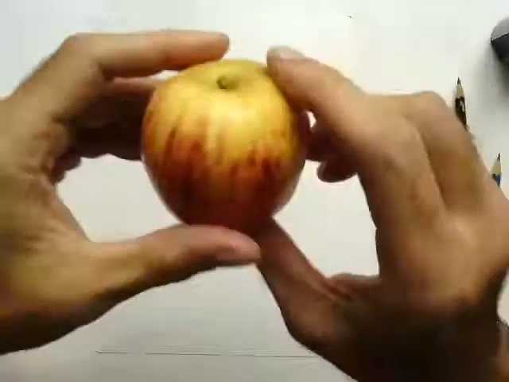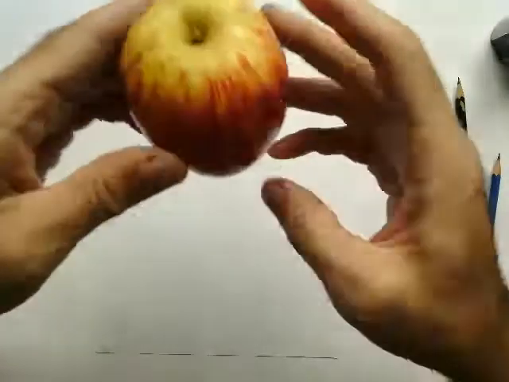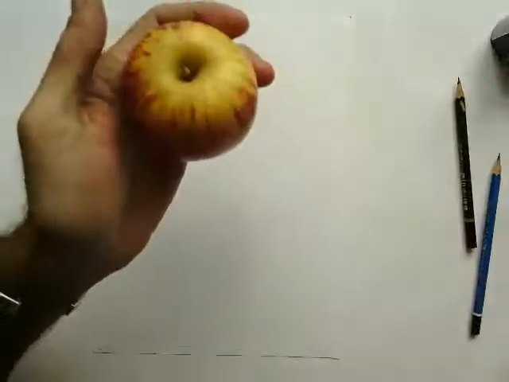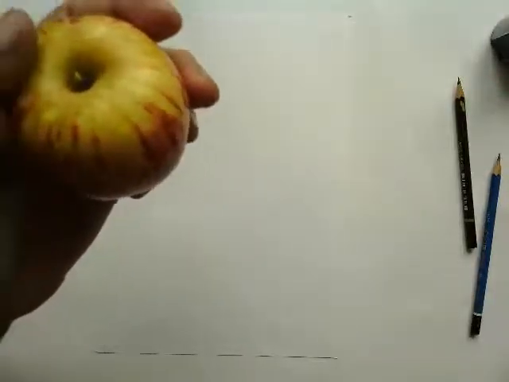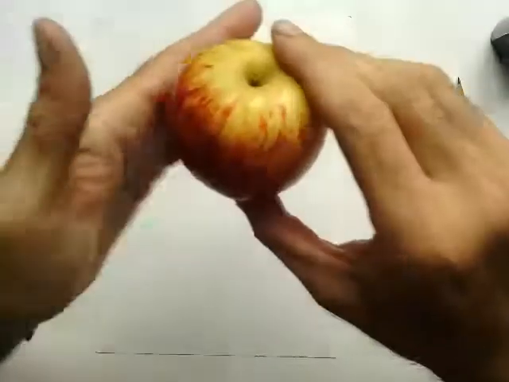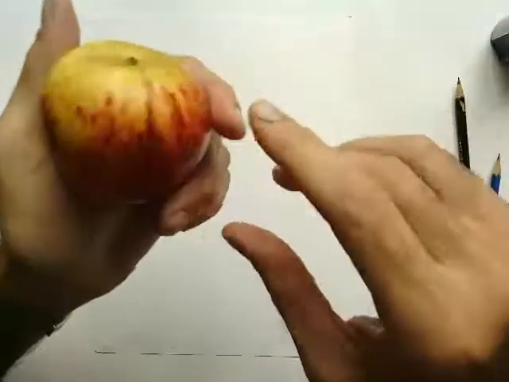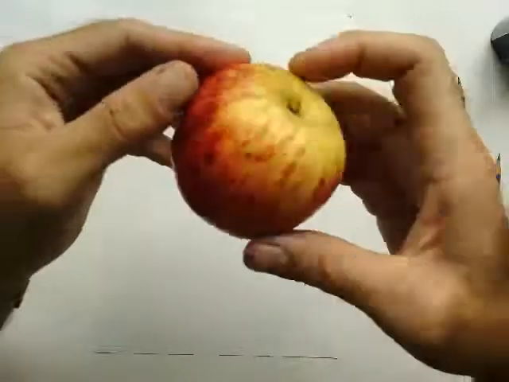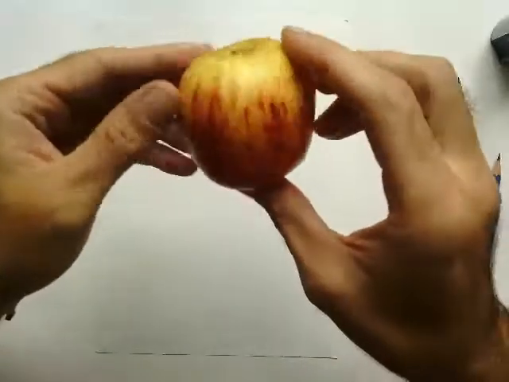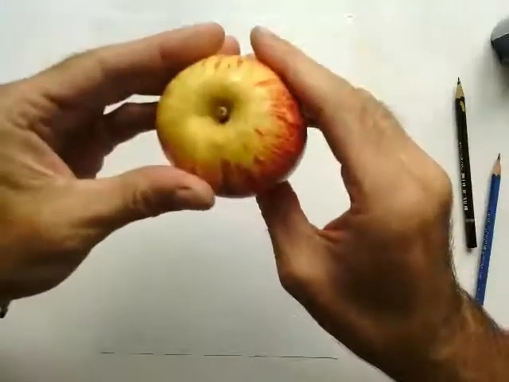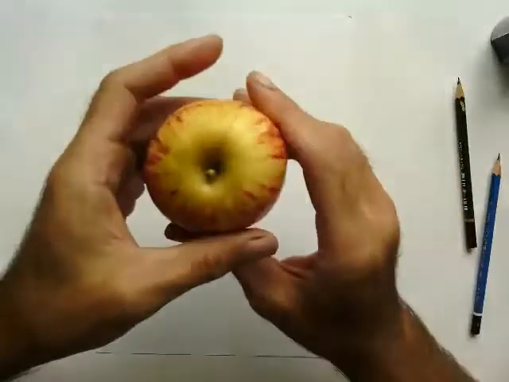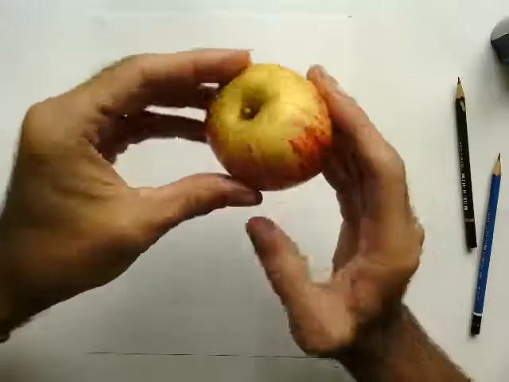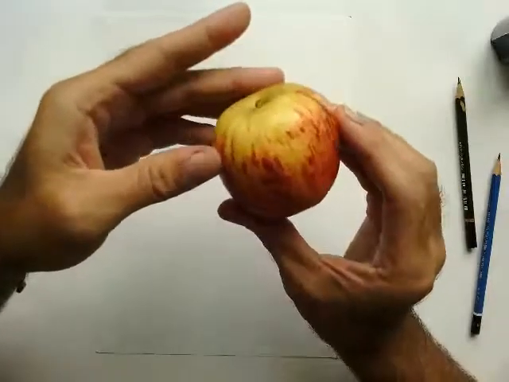So this apple that I got here is a great object to work with because it's got a lot going on. Observational drawing, the whole point of it is to slow down and really observe. Look at what the object is. Look at what it is you're going to be drawing. Think about all the different lines you see in it, the variations of tone. So I like to just take a moment, observe, look at it, analyze.